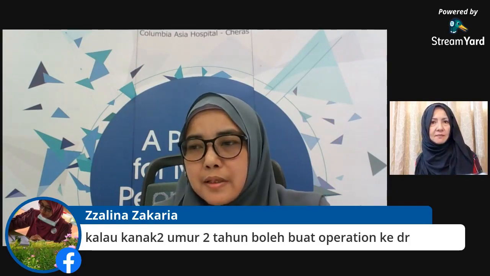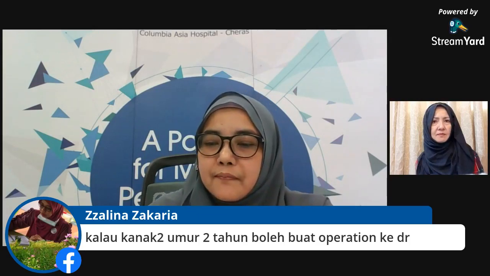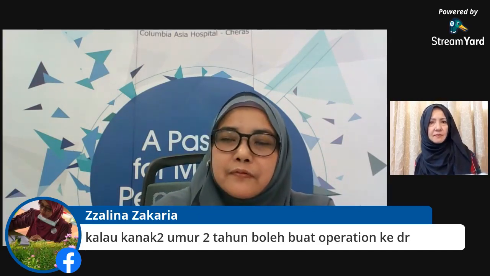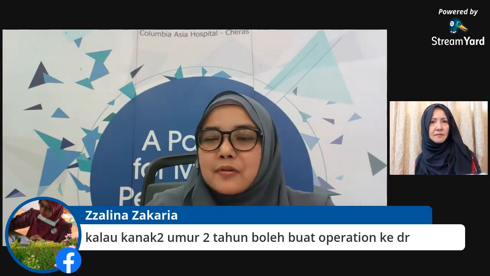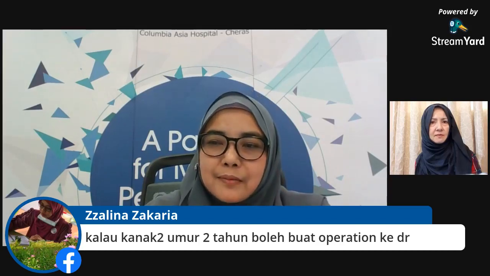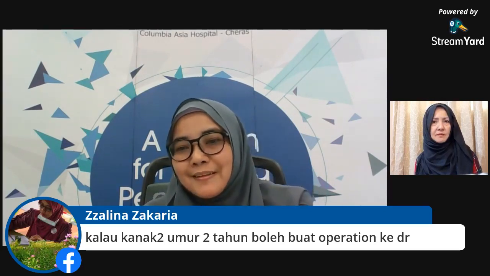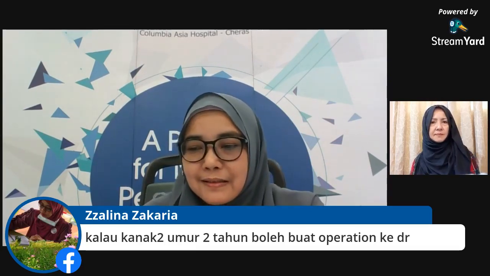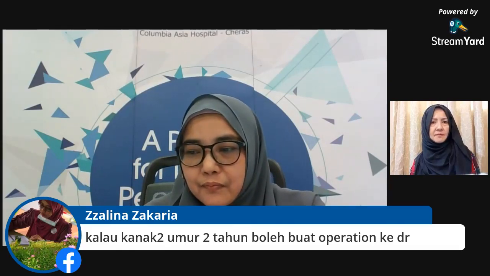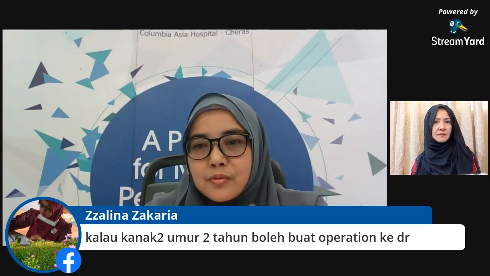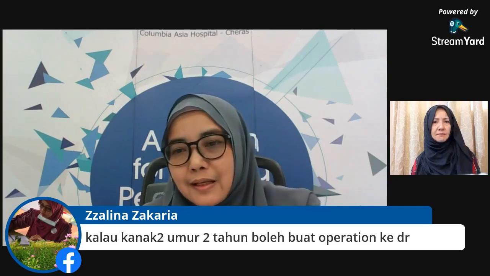There is no minimum age, but usually above 2 years to be safe, though 3 years is okay. Post-op, after the operation, there is pain to swallow, so we are also scared that the patient will get dehydrated.